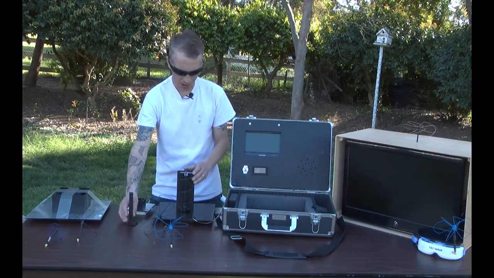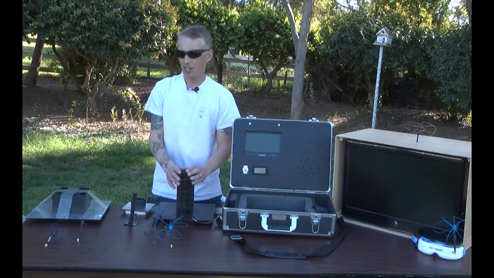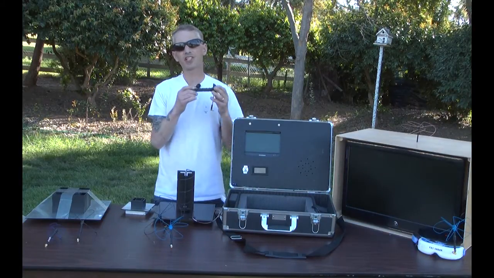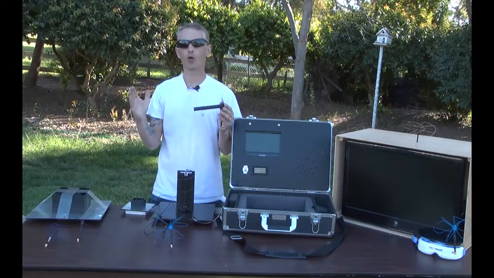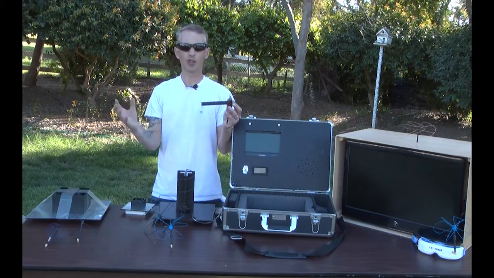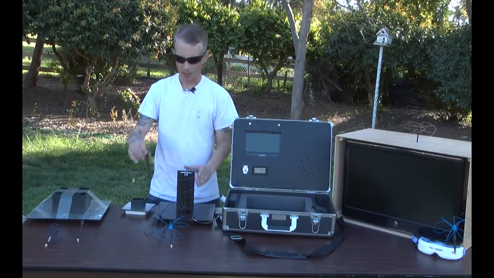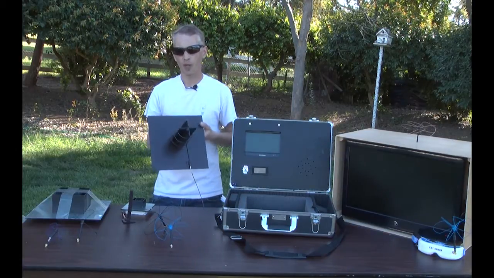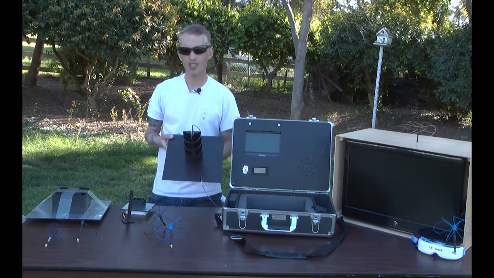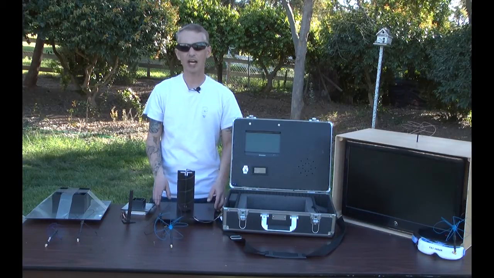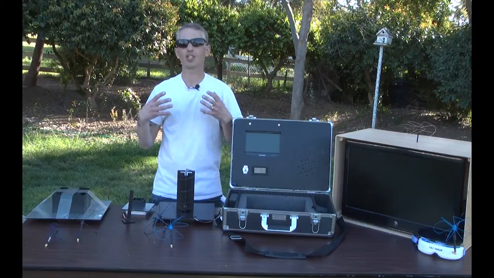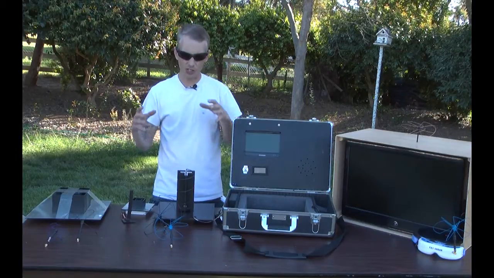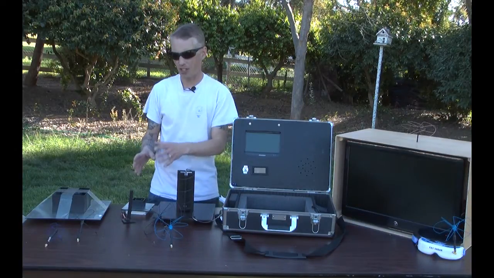Now, object penetration is essentially exactly like what it sounds. With a 5.8 antenna, if you have a wall right here, this signal is not going to be strong enough to penetrate that wall. So you're not going to receive any video signal from your transmitter into your receiver, whereas a 1.3 antenna would have the strength to receive that signal. What's the difference between 5.8 and 1.3 is essentially frequency. It's a lower frequency, so you have the ability to get signals into the 1.3 that you didn't have into the 5.8.